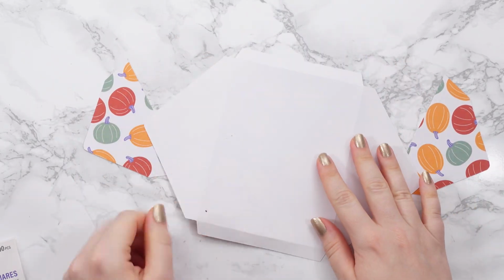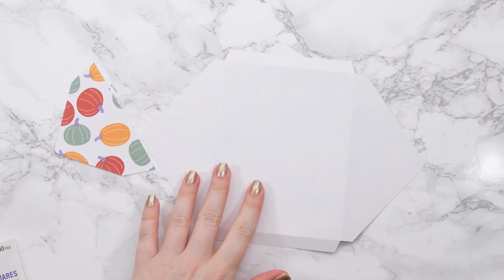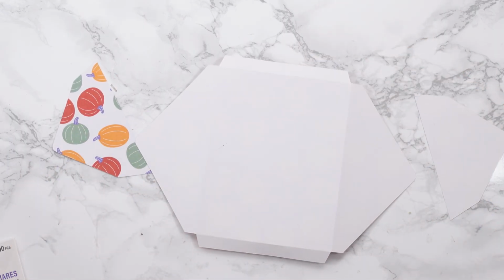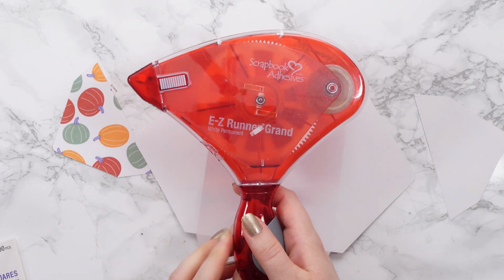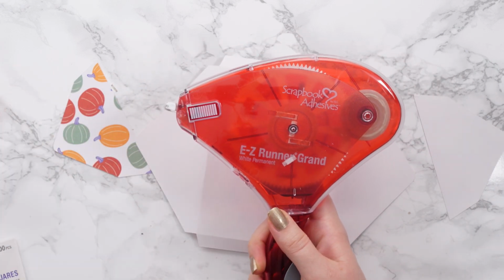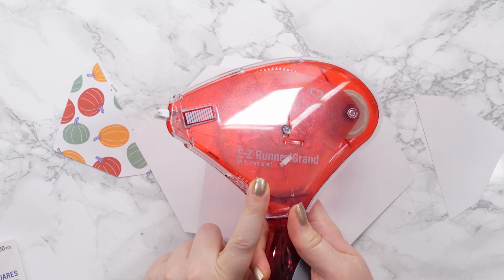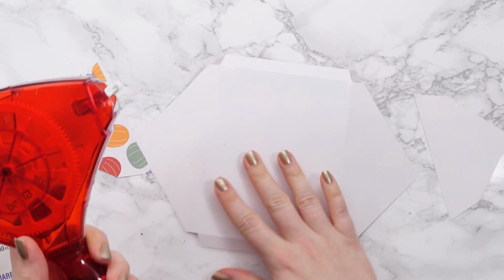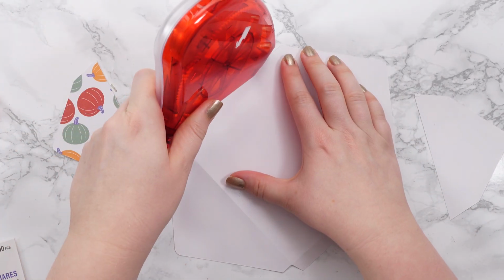Then I'll turn it upside down so I'm seeing this side so that I can stick on the flaps. You can either use glue or double-sided tape. I find tape's kind of easier because it means it sticks straight away rather than having to wait for the glue to dry. This is an Easy Runner Grand tape runner. It's really handy for getting double-sided tape on.